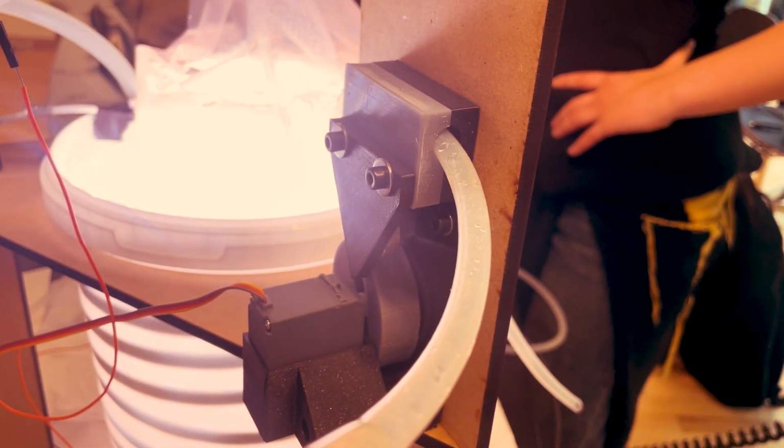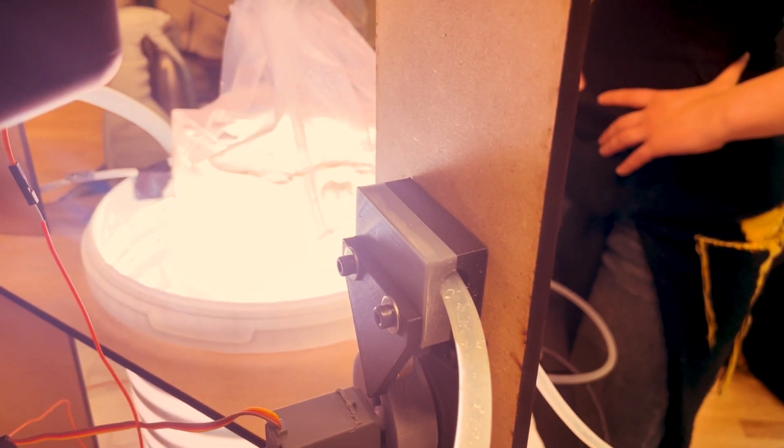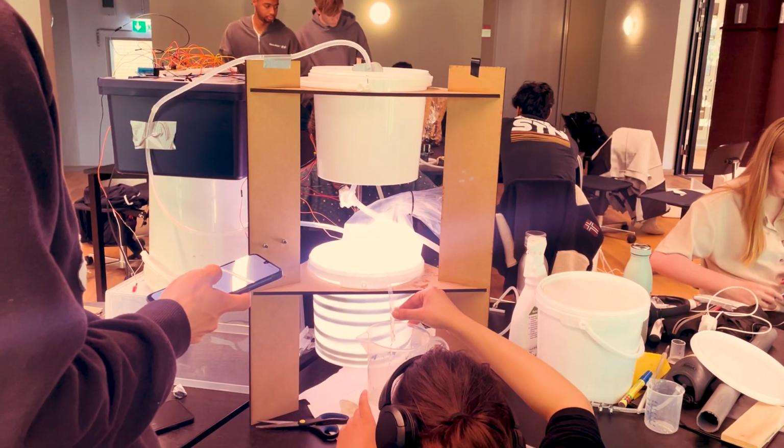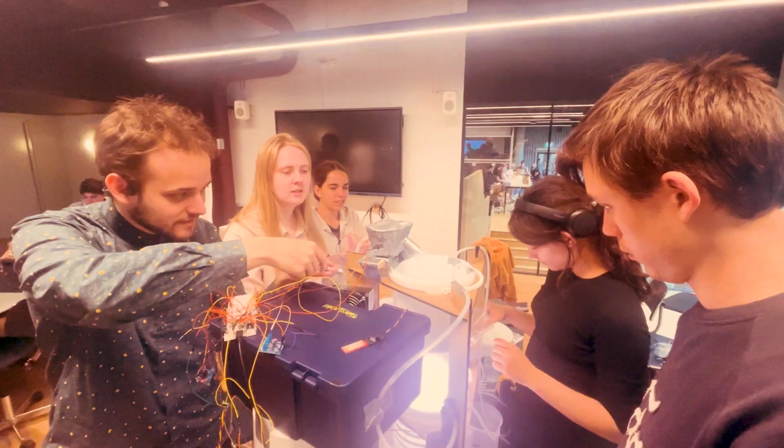All of this data was very useful because later we would be able to download it and use it for our experimental data. For example, our OD readings to calibrate our OD sensor, and also our temperature readings for our PID.